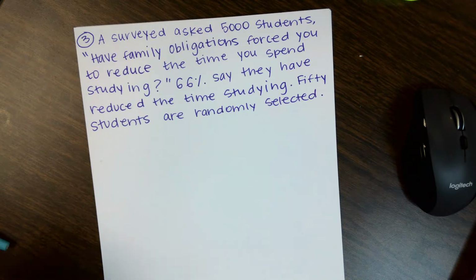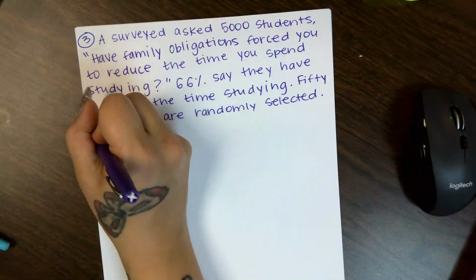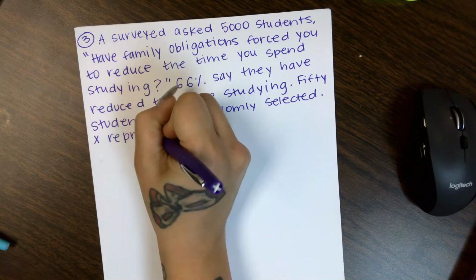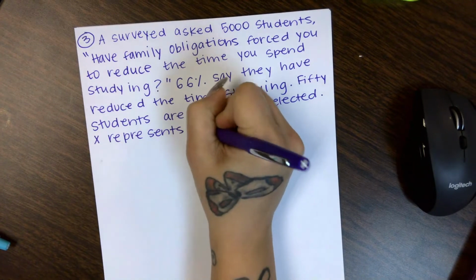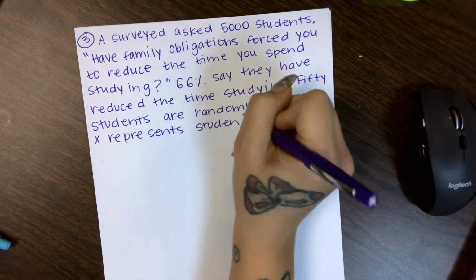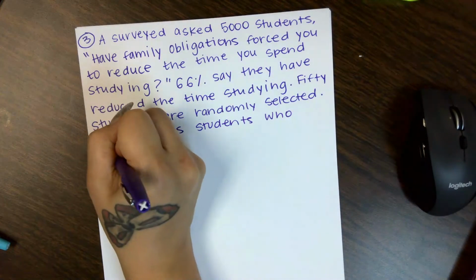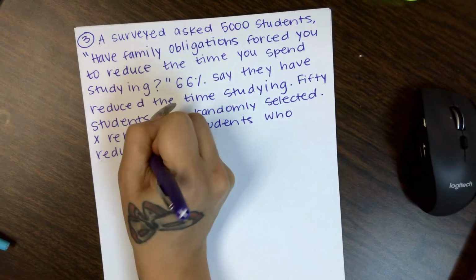X represents students who reduced study time.